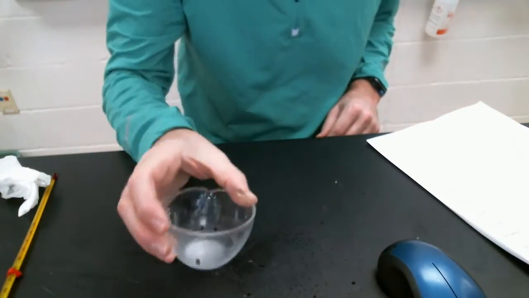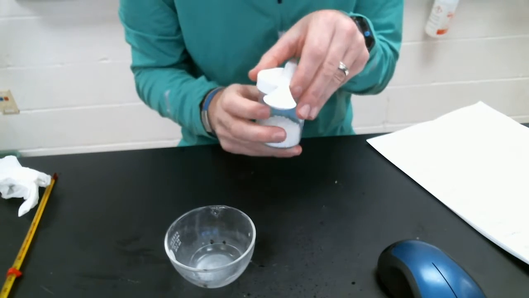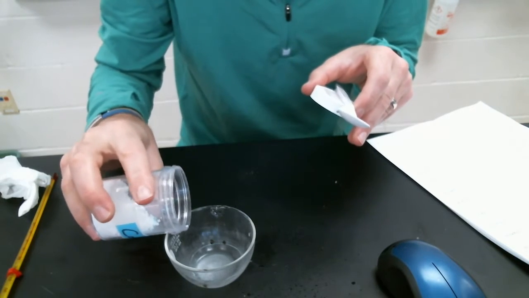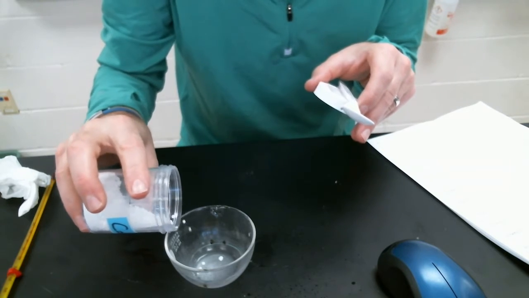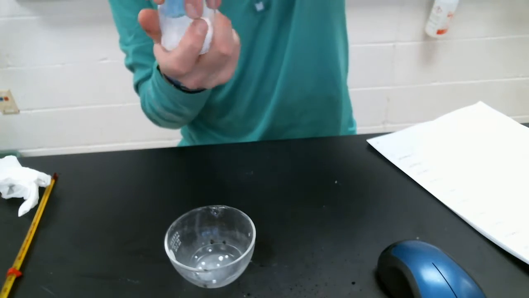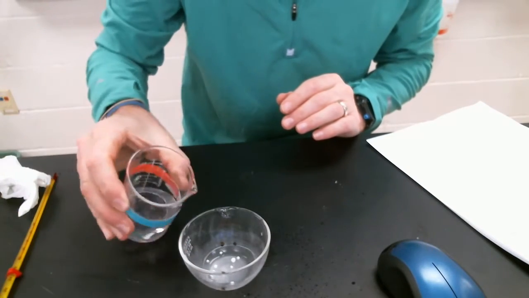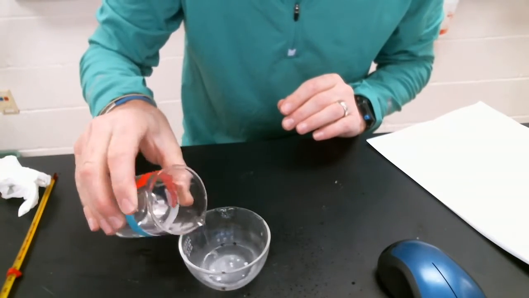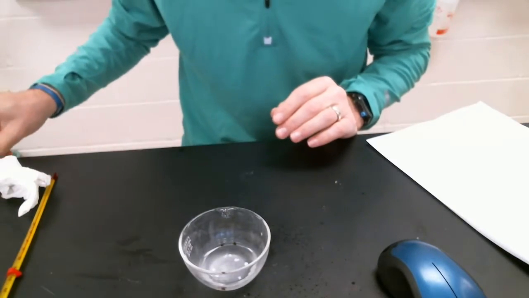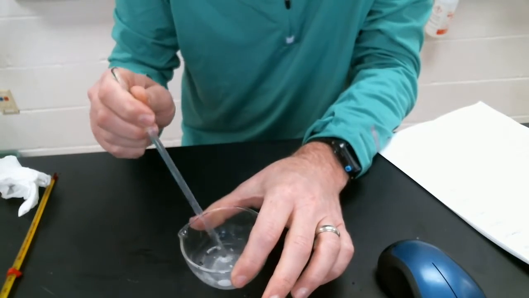All right, another one. I need another evaporating dish. And what do I need here? I need some calcium chloride. Just a little bit. Tiny, tiny little bit of calcium chloride. I need a little bit of water. Yep, a little bit of water. Stir that around a little bit here. Try to make it dissolve.